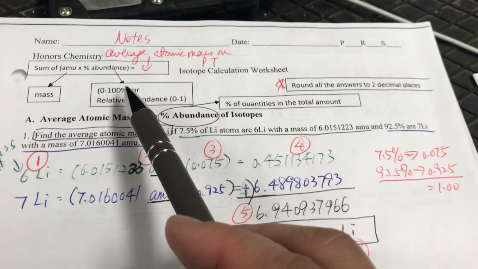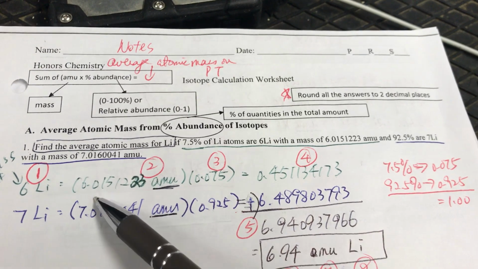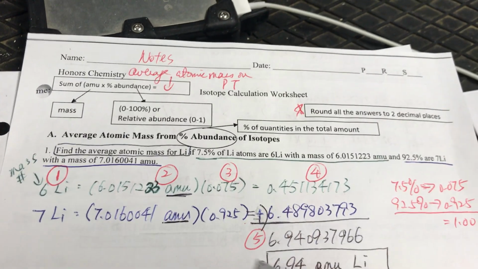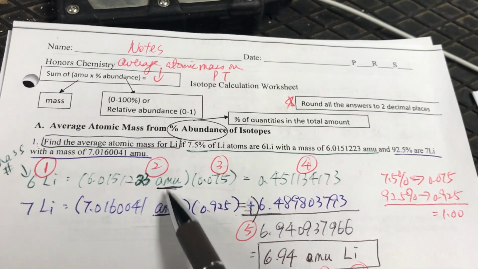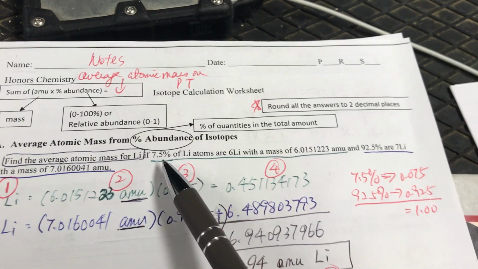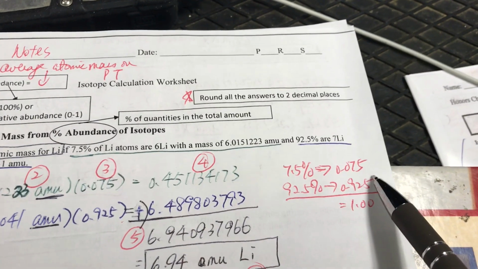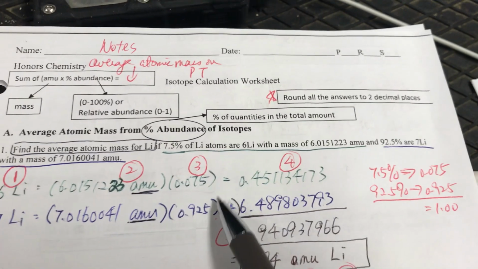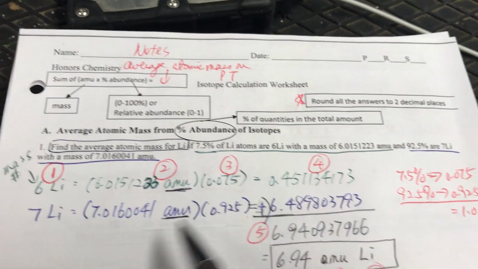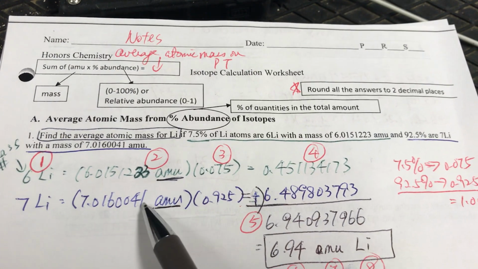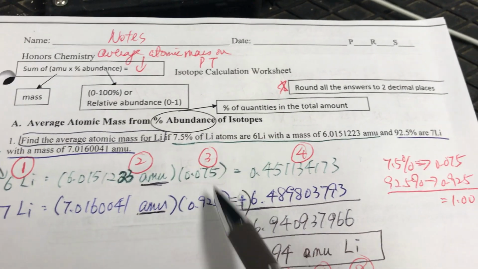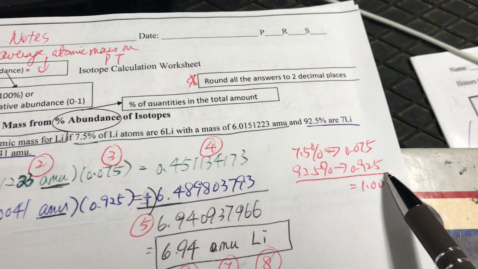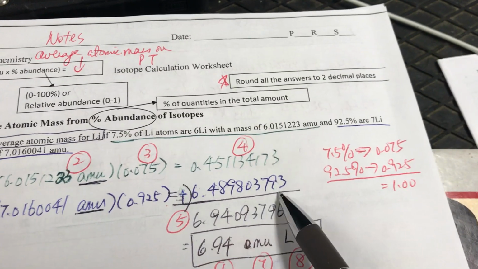So the formula is AMU, 6.015, make sure you underline AMU, times 7.5%, which is actually 0.075. You move your decimal point 2 places to the left. Then you multiply that. And then 7Li, we take the AMU and multiply by 92.5%, which is 0.925. You multiply them and you get this.